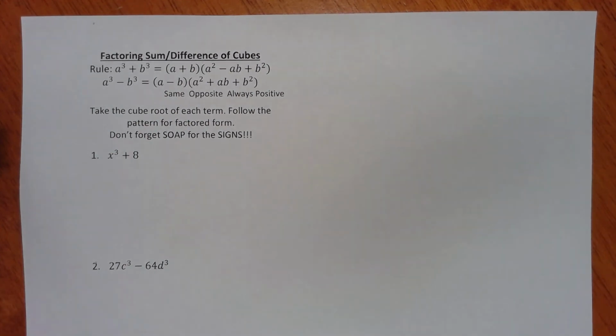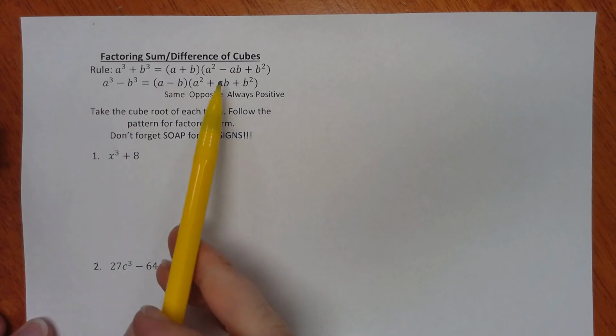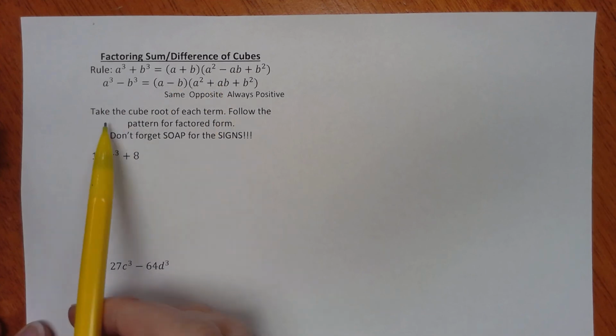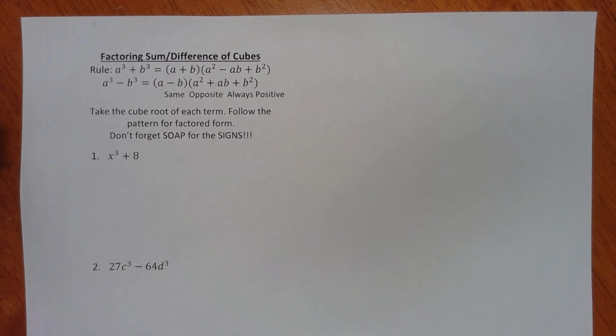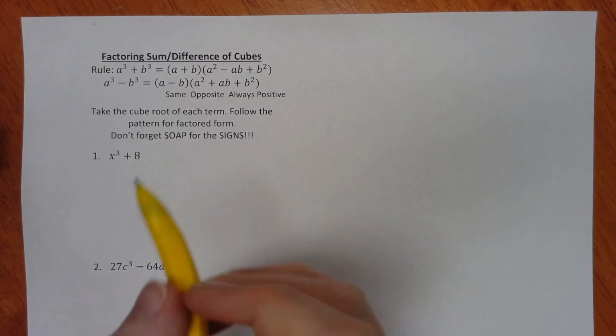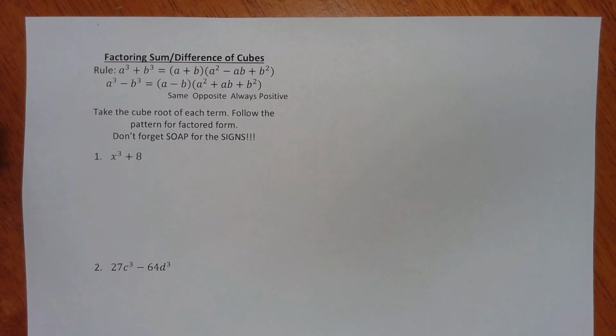In this lesson, you will learn to factor the sum and difference of cubes. So you'll follow the rule for factoring. You'll take the cube root of each term and follow the pattern for the factored form. You will need to memorize these patterns for the sum and difference of cubes.